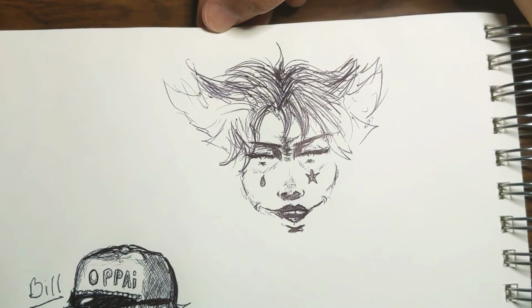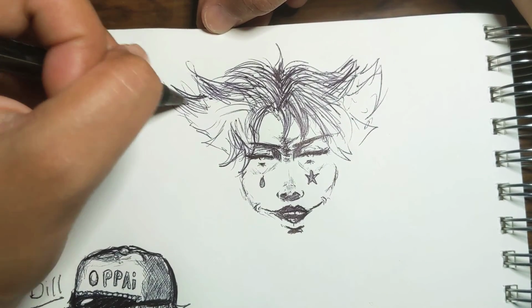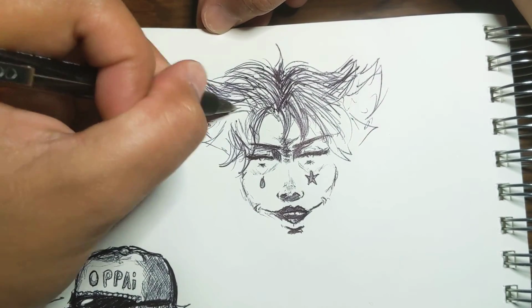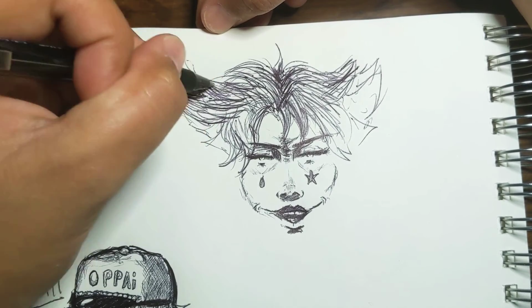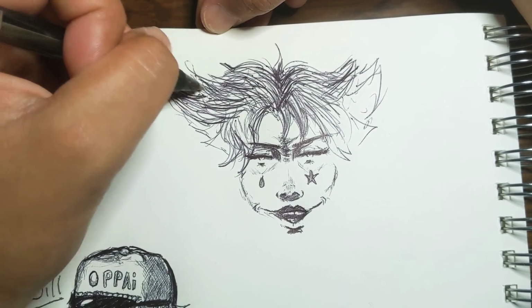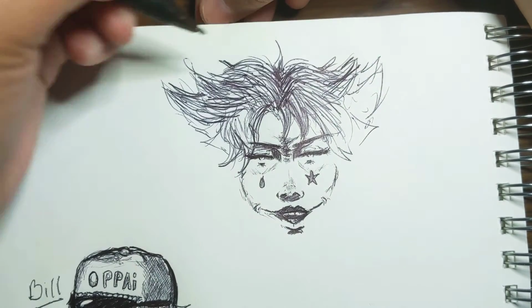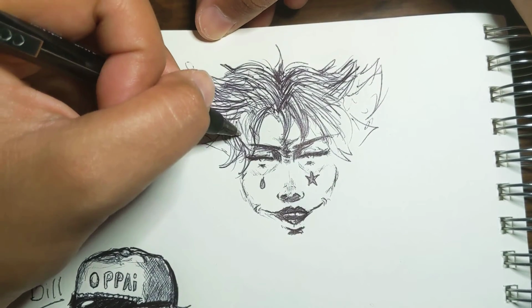There we go. The ink in this ballpoint pen is getting put to the test with all this extra line work, strokes. There we go, something like that. I kind of want to make it look a little messier. Yeah, we'll leave this nice and white here.